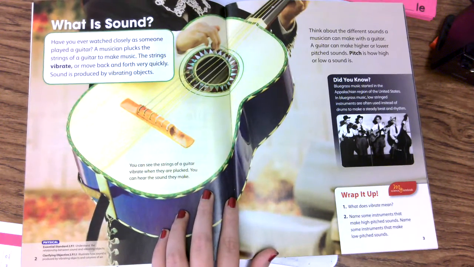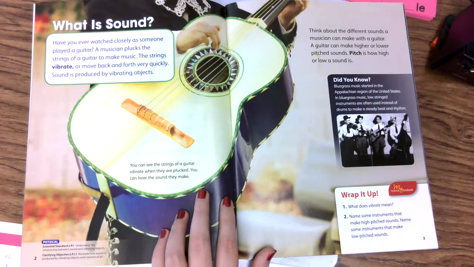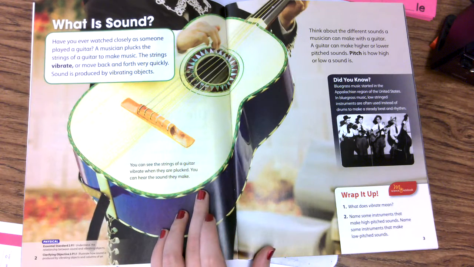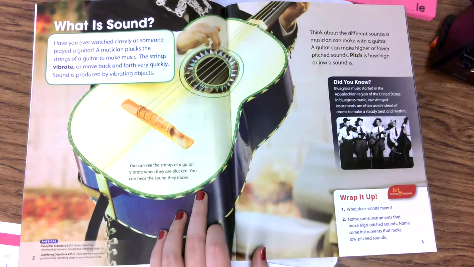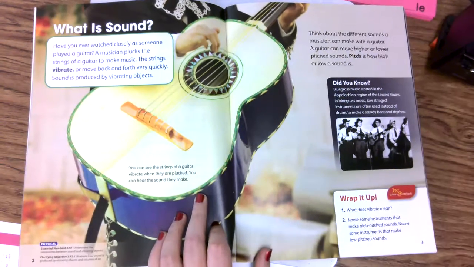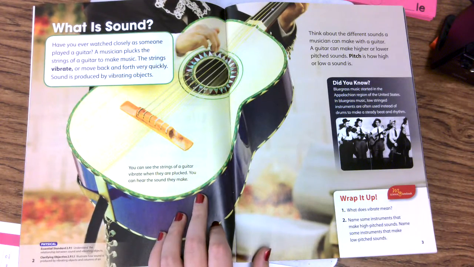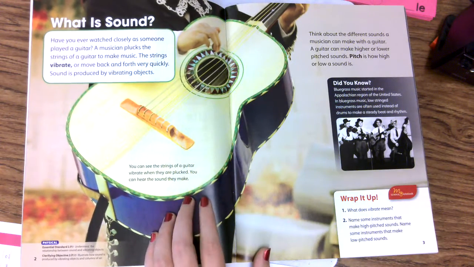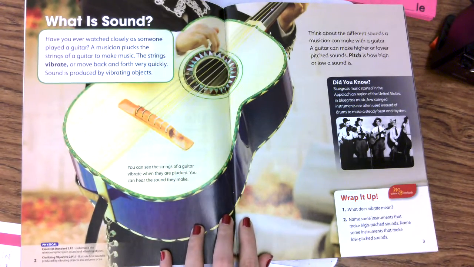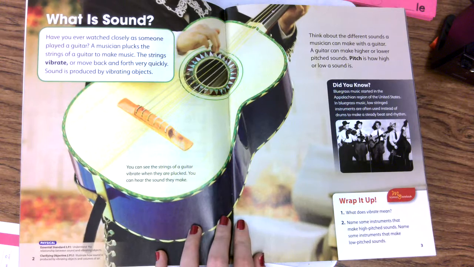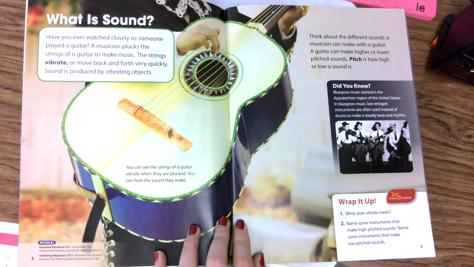I want to do your science lesson for Monday, January 4th, 2021. So, your first science lesson of the new year. Congratulations. So, we're going to be introducing sound and learning about sound. So, we'll start off with page 2 in our science book that we have at school.